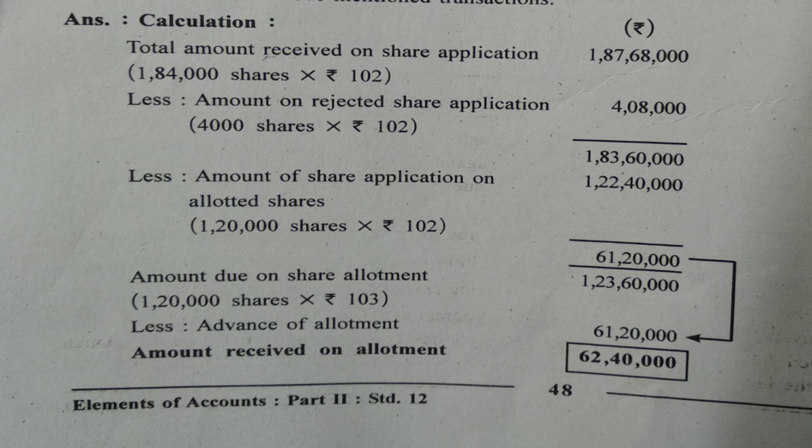Less that you have rejected, 4,08,000. So remaining is 1,83,60,000. Amount of share application on these 1,20,000 shares is 1,20,000 into 102: 100 of premium, 2 rupees of application. So how much is excess? 61,20,000. How much is the amount due on allotment? 1,23,60,000. Of which how much is advance?